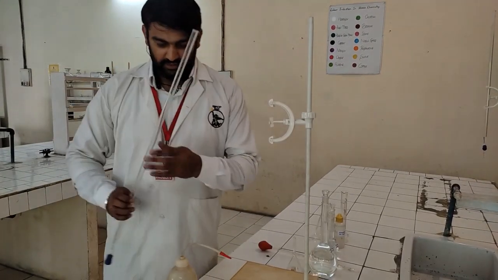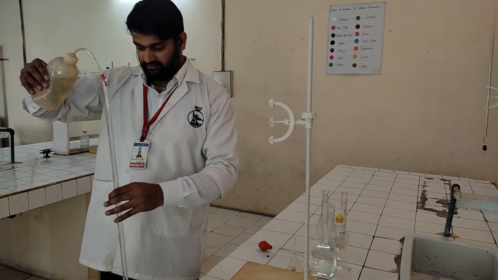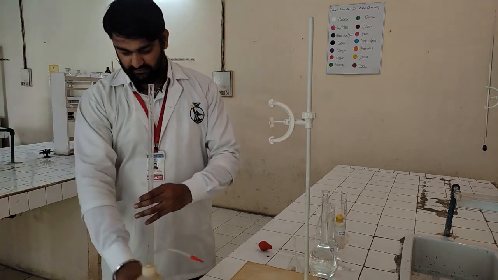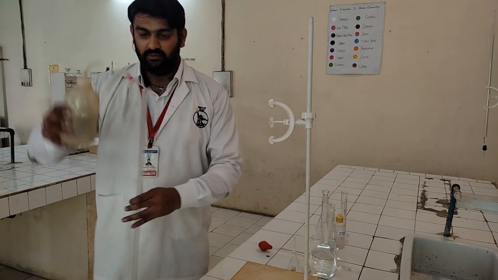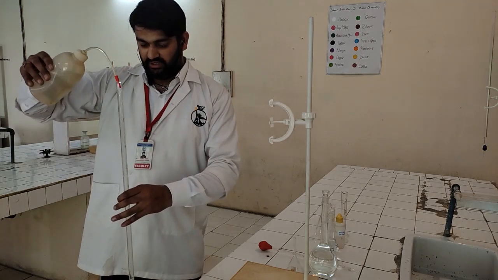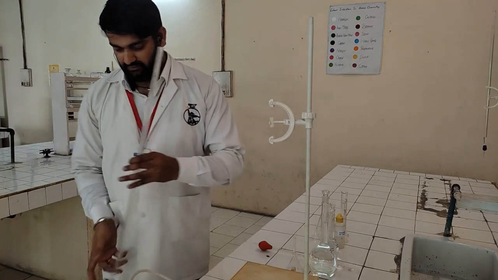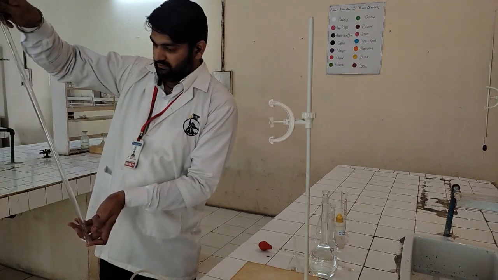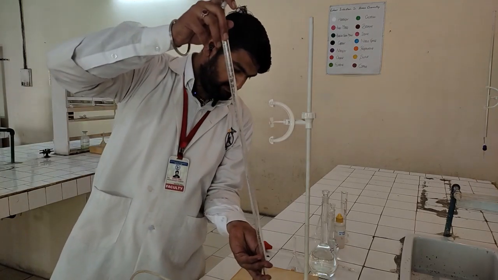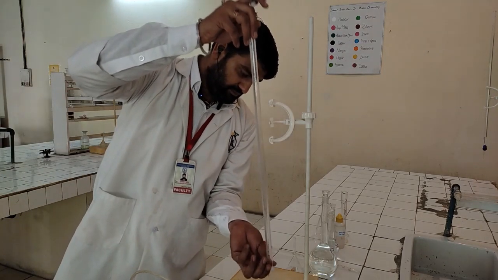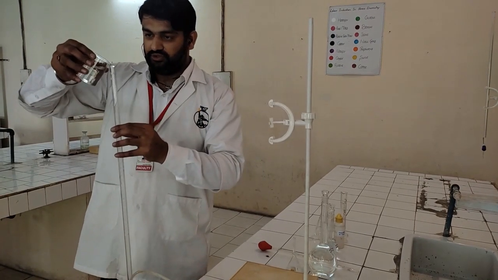First of all, clean the burette with distilled water. Then rinse it with standard solution.